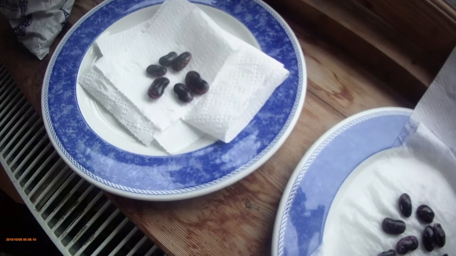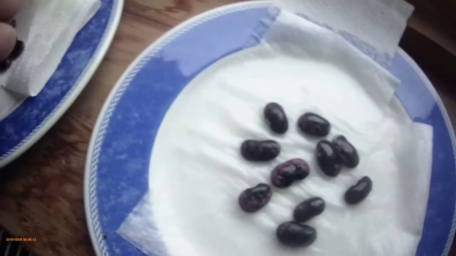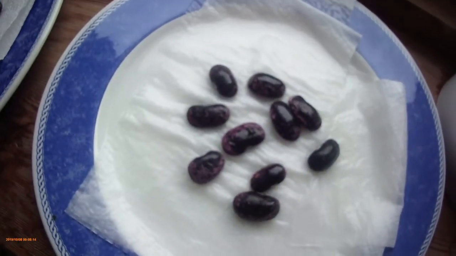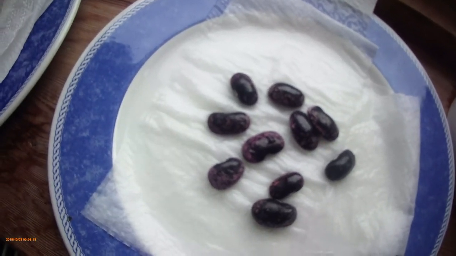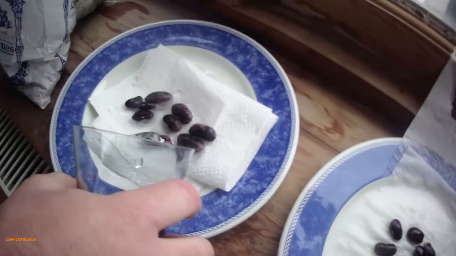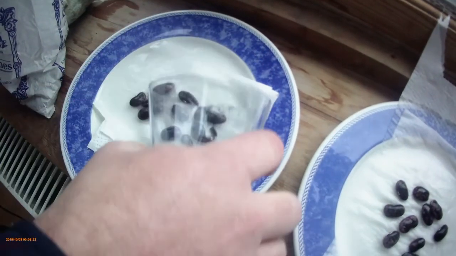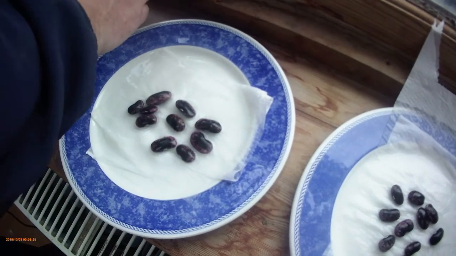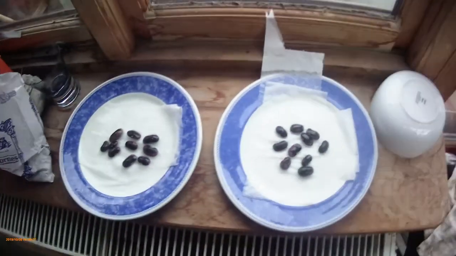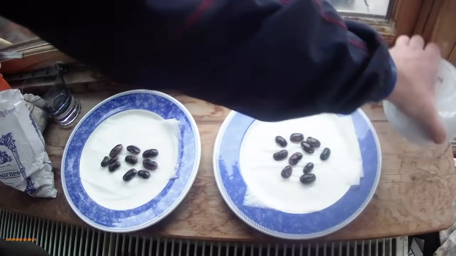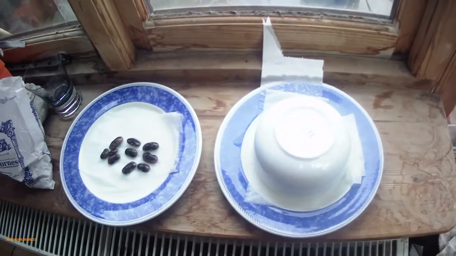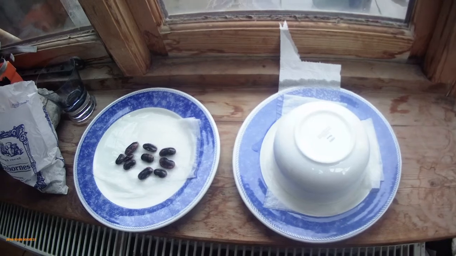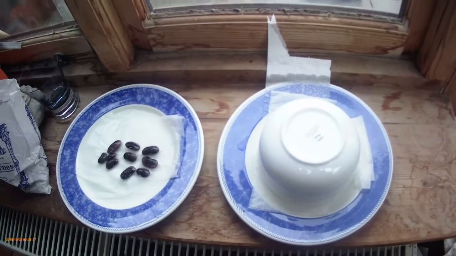There you go. Was that 6, 7, 8, 9, and 10. And I'm going to try and pour the same amount of water onto this plate. So far I've kept it as identical as I can. The independent variable is going to be whether it's got light or not, and we're just going to simulate that by putting a bowl over one of them and not the other.